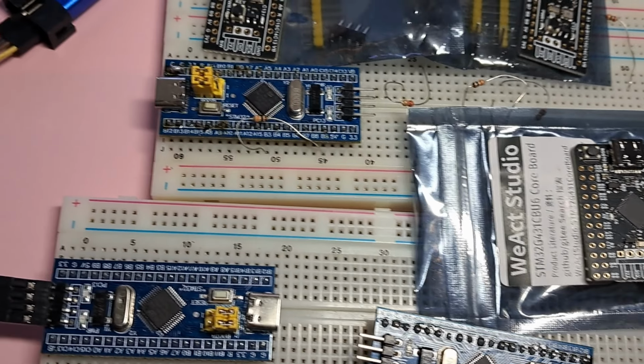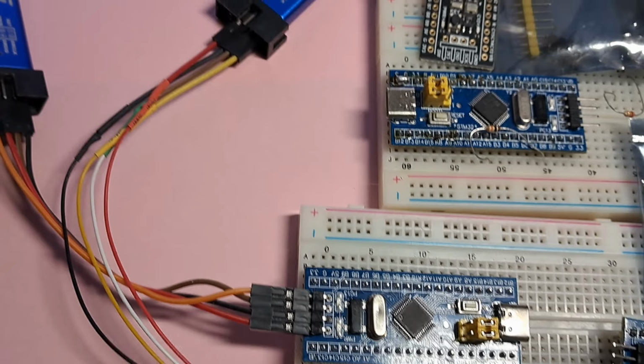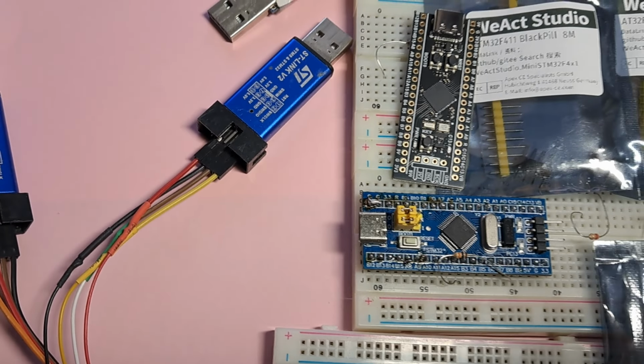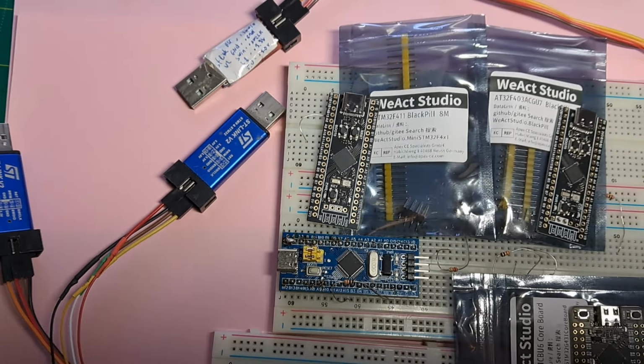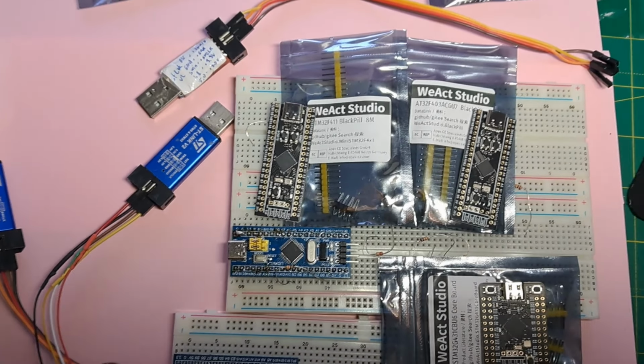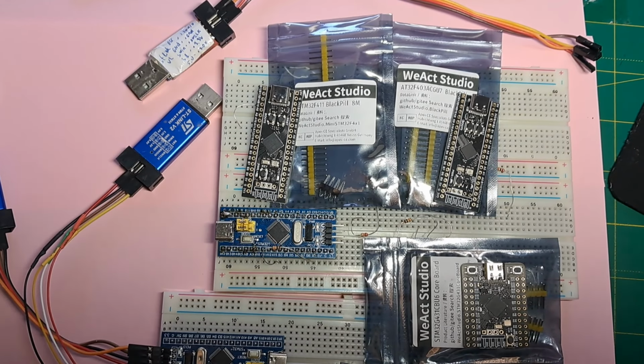I recommend the blue pill with the ST-Link V2 programmer. It allows both programming and debugging, and it's very inexpensive.